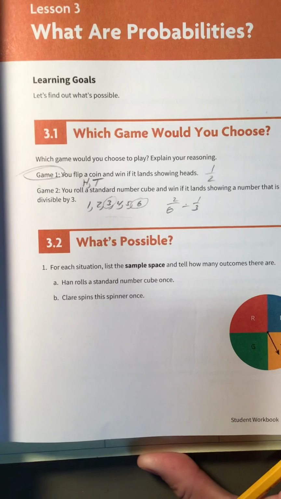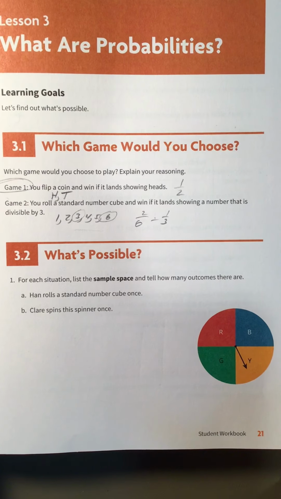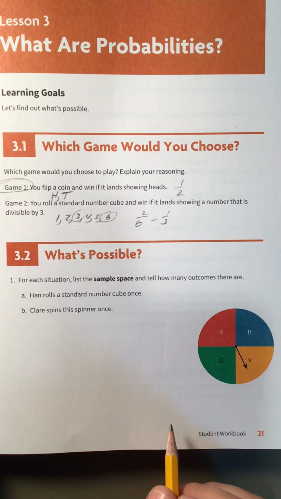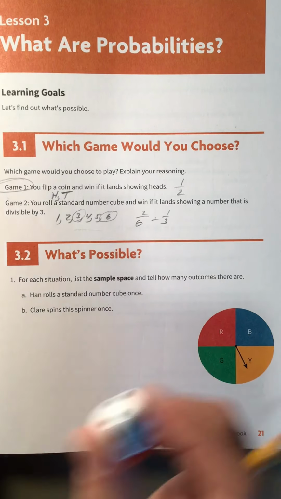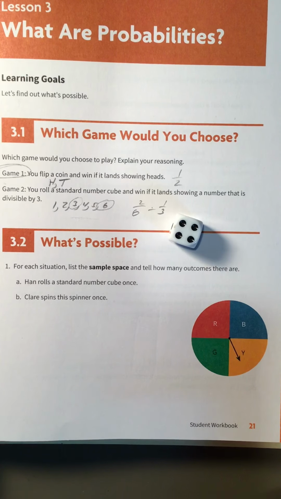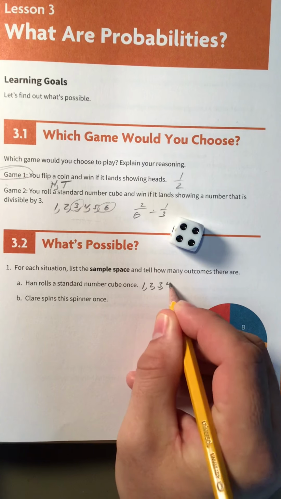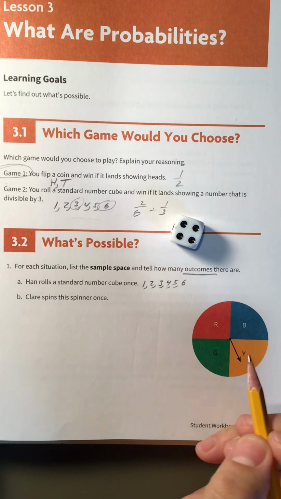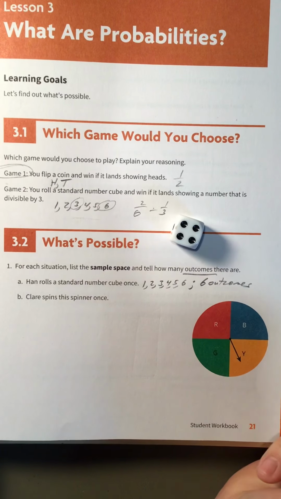Question 2, what's possible? So now we're going to list the sample space for these situations. The first one, Han rolls a number cube. Okay, anytime you see standard number cube, it just means the dice. Okay, everybody knows what that is, hopefully. Just a regular dice. Okay, so what are all the possibilities to get on that dice? Okay, 1, 2, 3, 4, 5, 6. I just answered that up there. And then it says how many total outcomes are there? Well, that is a total of 6 outcomes. 6 possible things can happen.